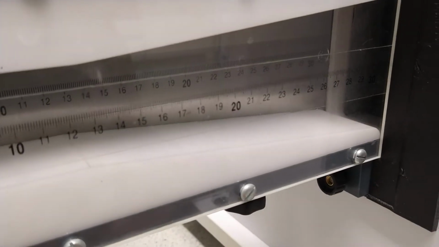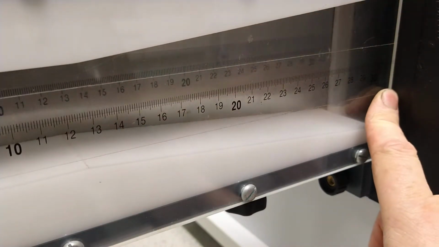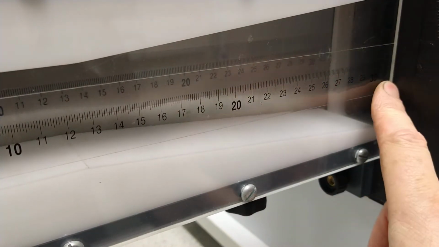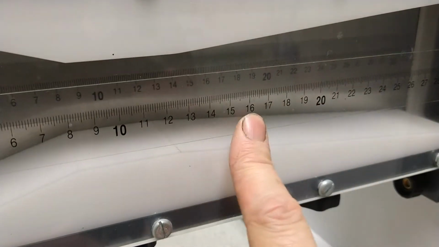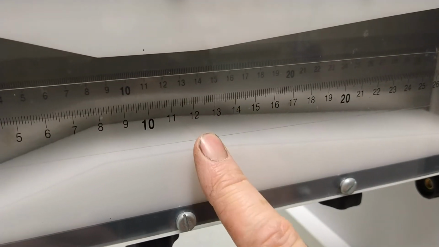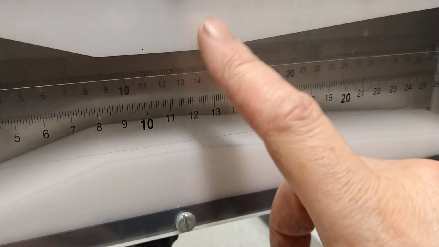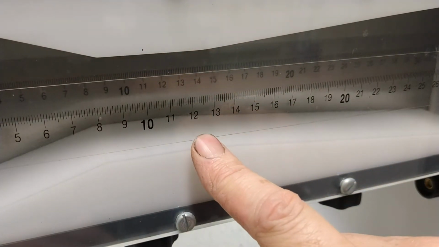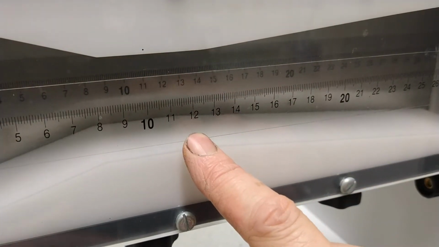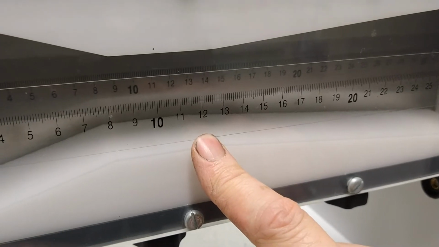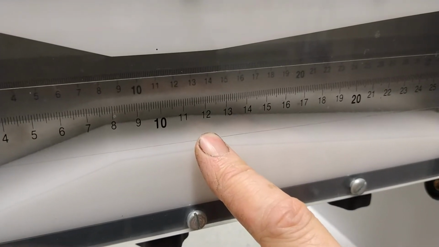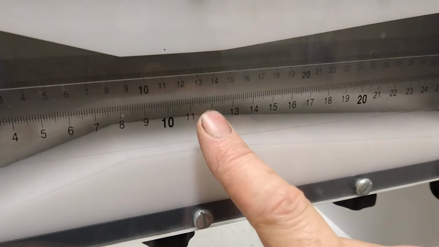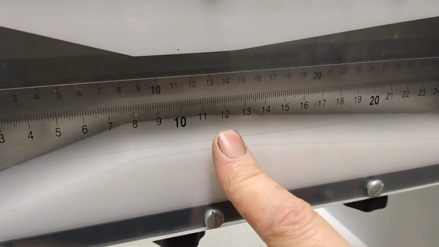You have a certain quantity of air leaving the plenum chamber at a certain velocity. As it goes through the narrower section of the Venturi, you have the same amount of air going through a smaller cross-sectional area, so it has to go faster, at a higher velocity, in order to get the same volumetric flow rate through a smaller cross-sectional area here.